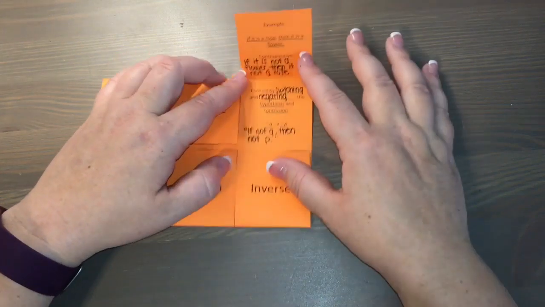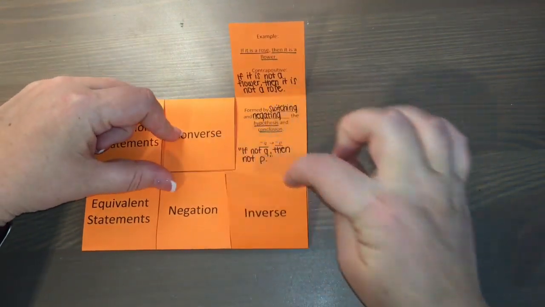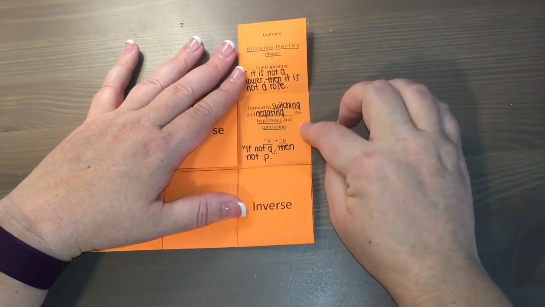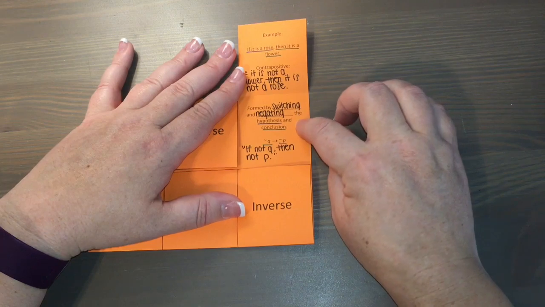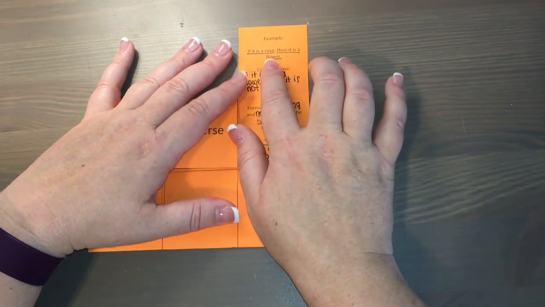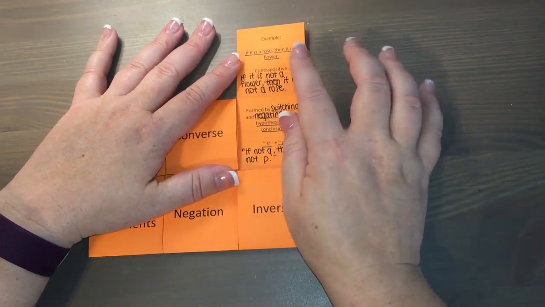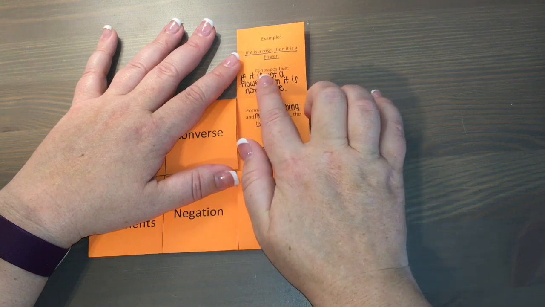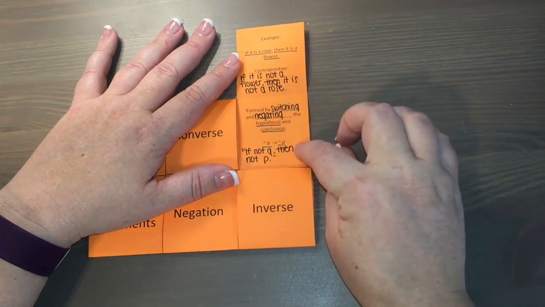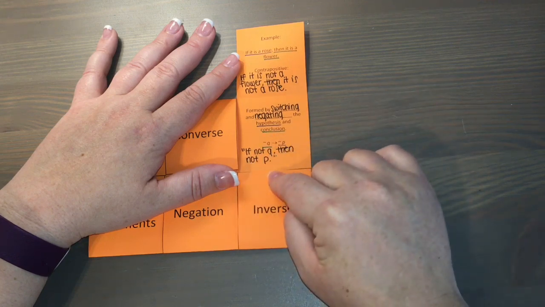And then we have our contrapositive up here. So our converse, we're switching. Our inverse, we're negating. Our contrapositive, we're doing both. We're switching and negating. So our conditional statement, if it is a rose, then it is a flower. Once we switch and negate it, our contrapositive would be if it is not a flower, then it is not a rose. And then here's our notation: if not Q, then not P.